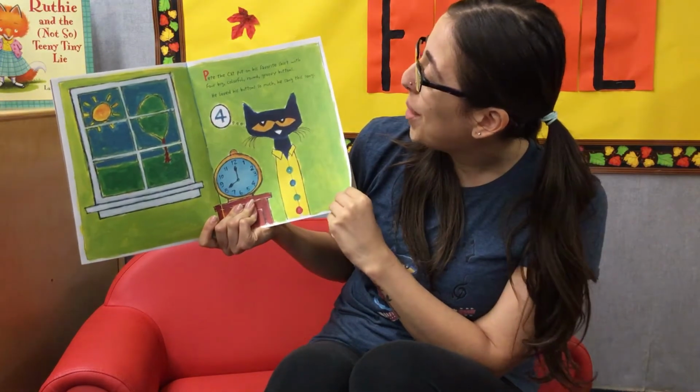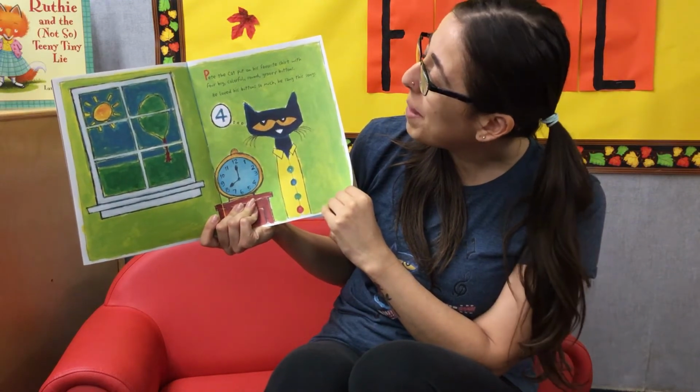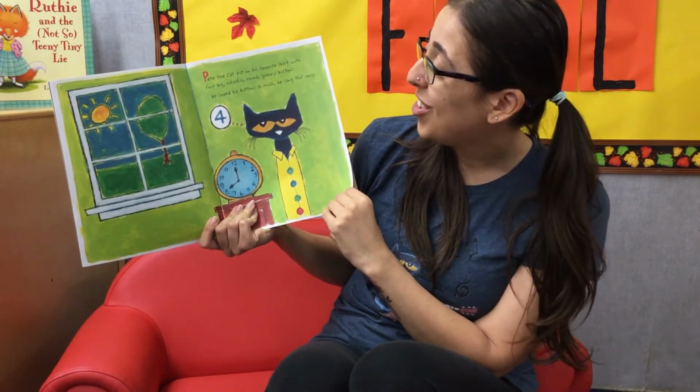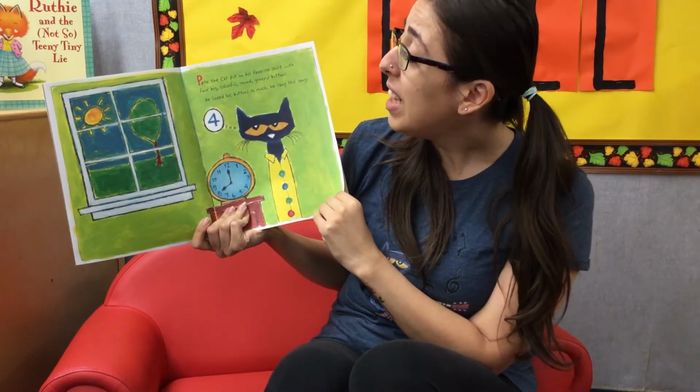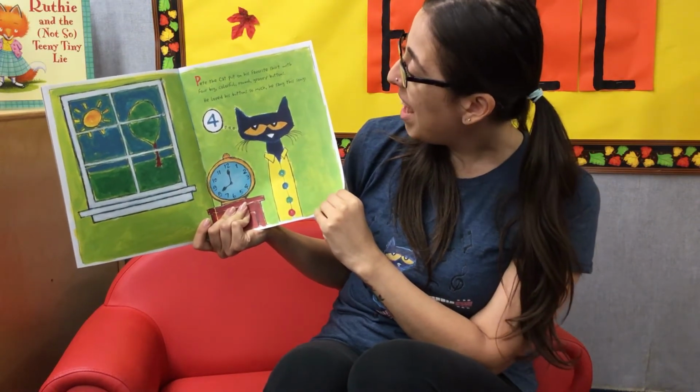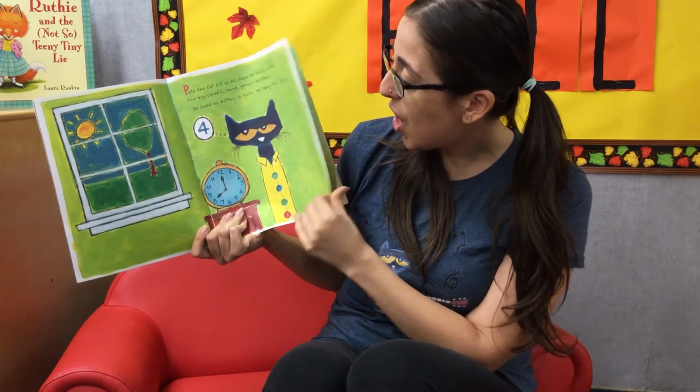Pete the cat put on his favorite shirt with 4 big, colorful, round, groovy buttons. He loved his buttons so much, he sang this song.